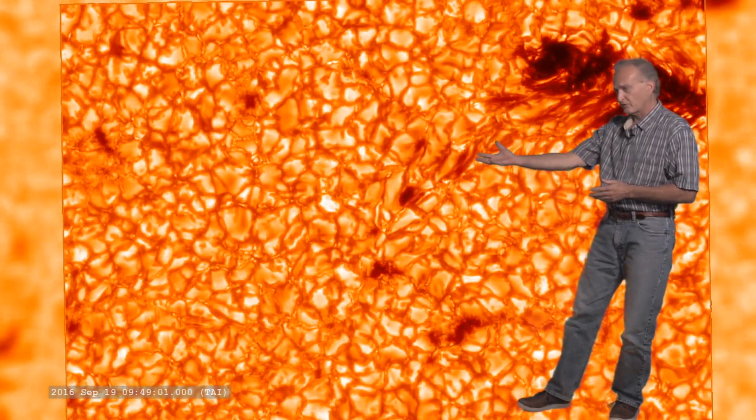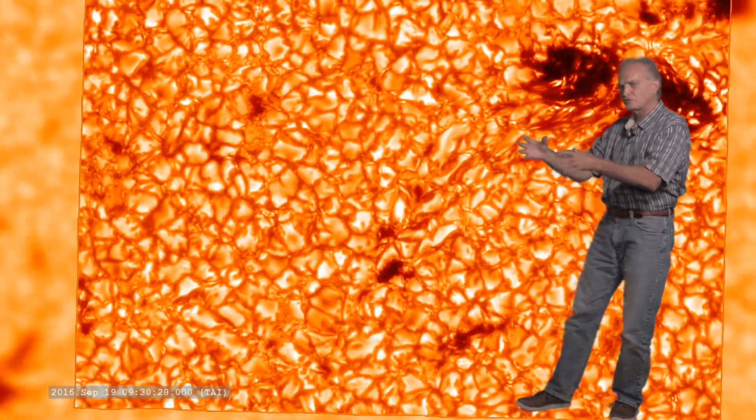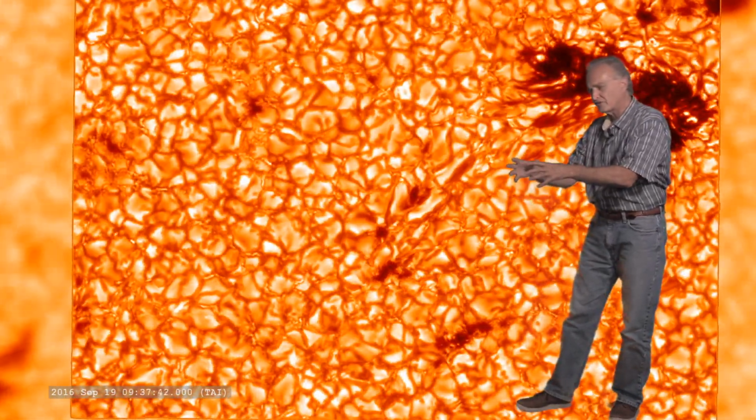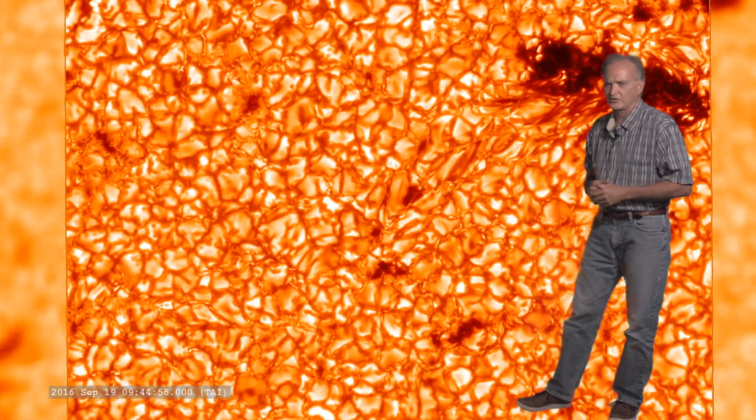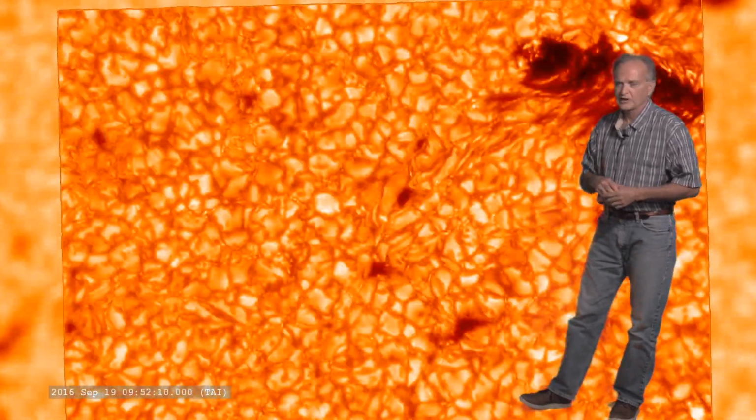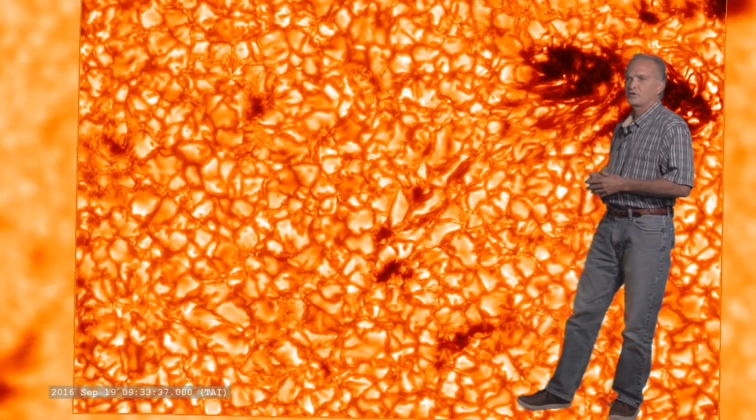And so what's that look like? Very active on the surface. As you see, each one of these granules is about the size of the state of Texas. So a lot of movement on the sun here, and there you go with a video of that.